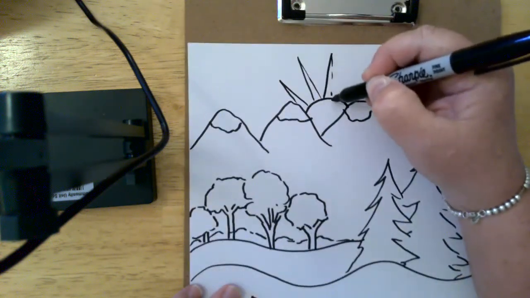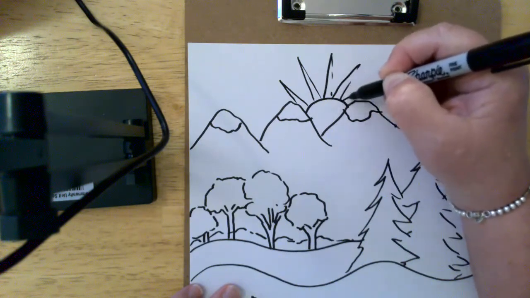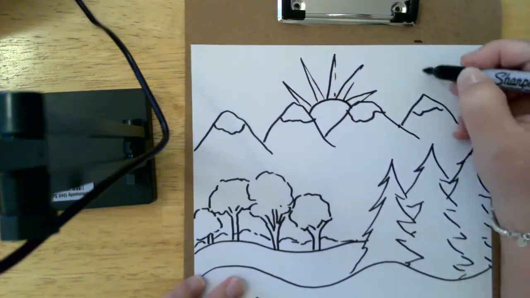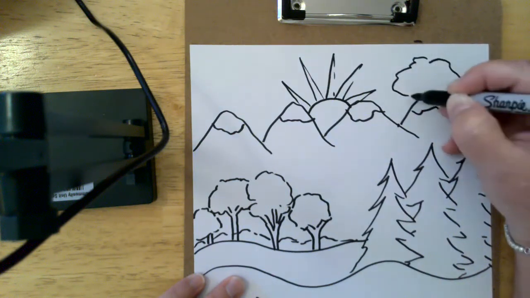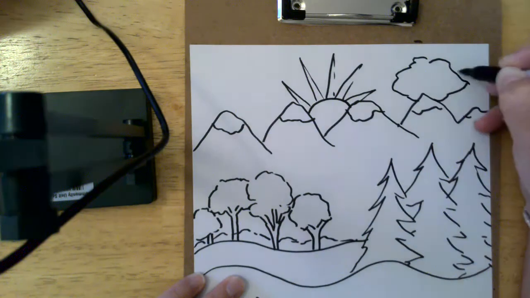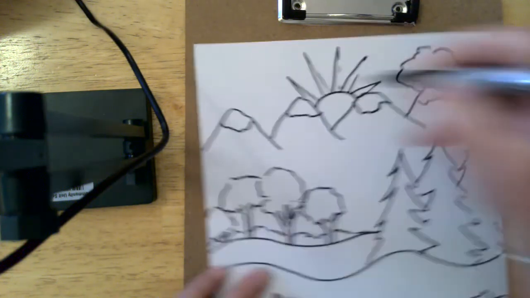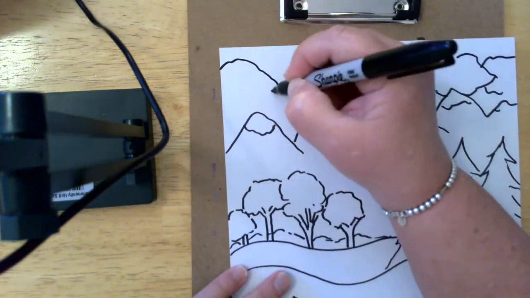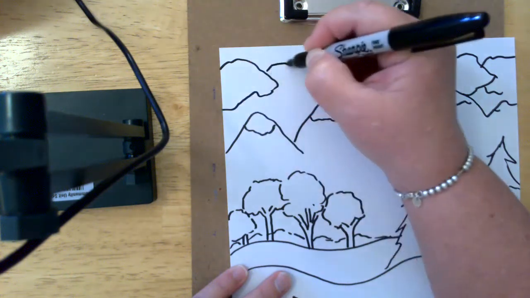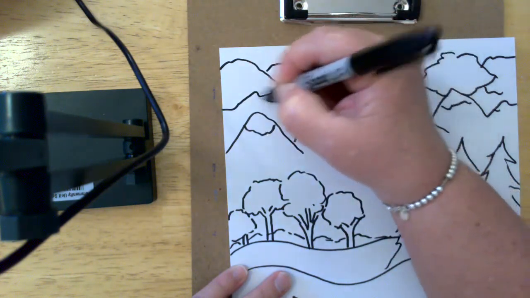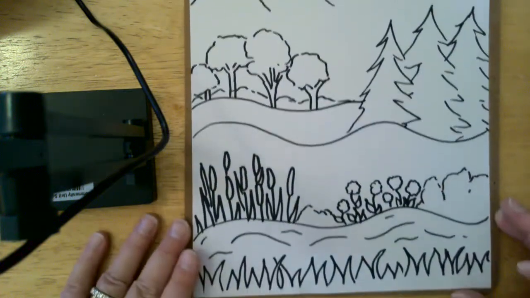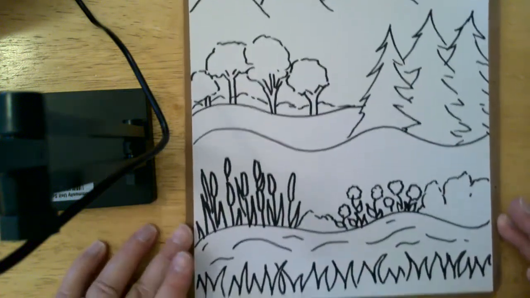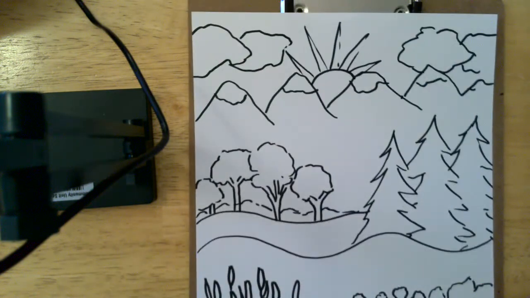Okay, so you have that. There's some little clouds, maybe. Okay, so I've done a very, very rough sketch of a landscape.